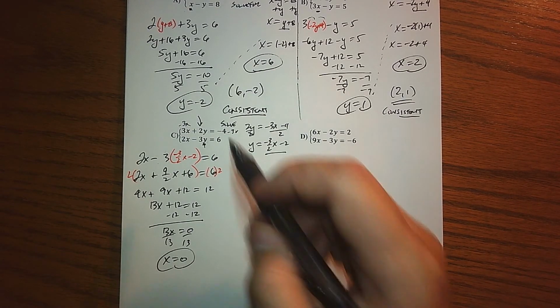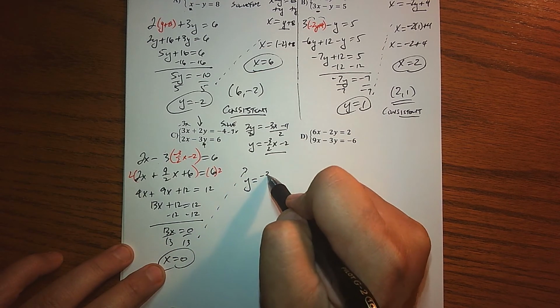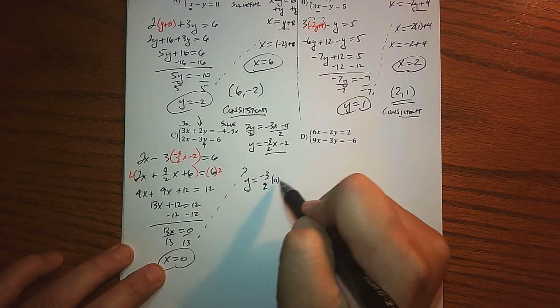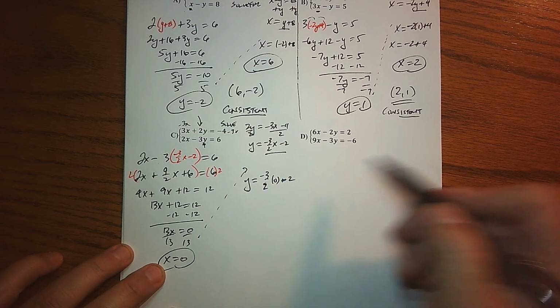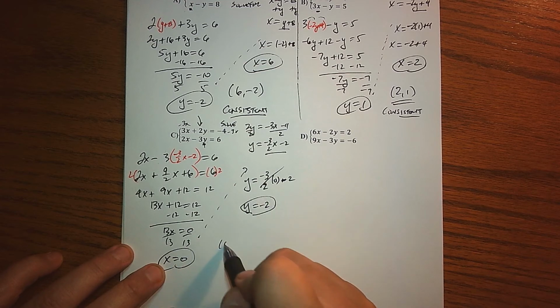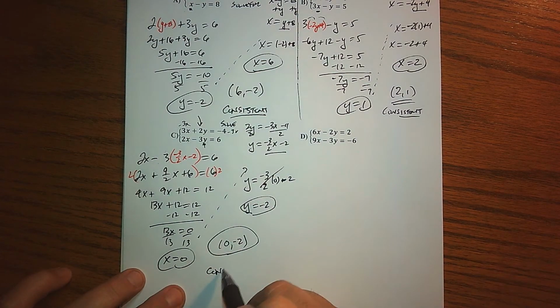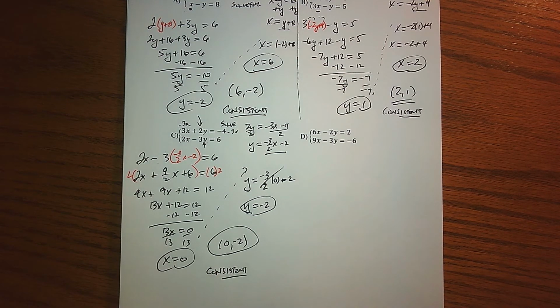So now we've got to go find y. I'll go plug it in. y equals -3/2 times 0 minus 2. That's 0, and we get y equals -2. So the ordered pair that solves this system, and it's consistent because it does have a solution, is (0, -2).